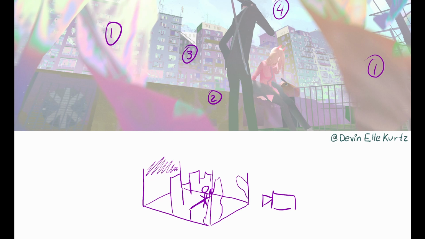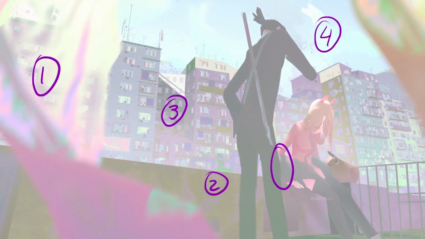If you pay close attention, here he's overlapping her. So things that are closer to us are going to overlap, and we will not be able to see what's behind them if they're closer to the camera. So for example, we can't see the buildings that are behind him because he's closer to us.